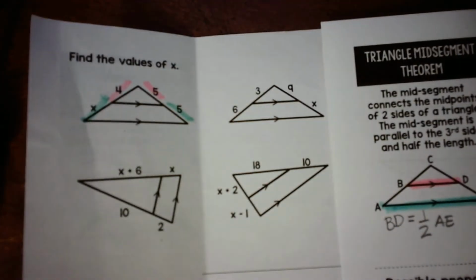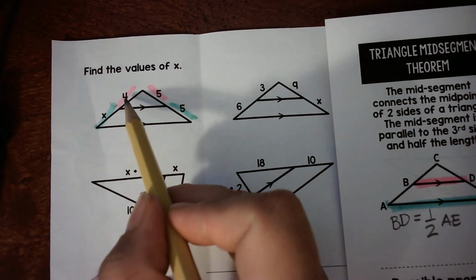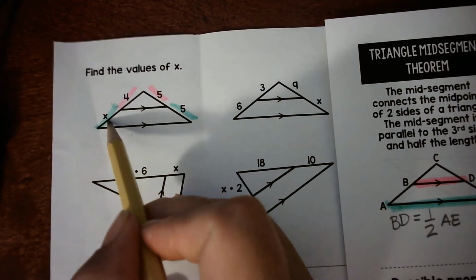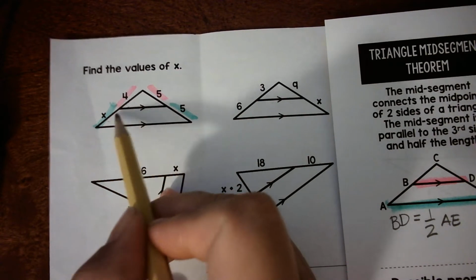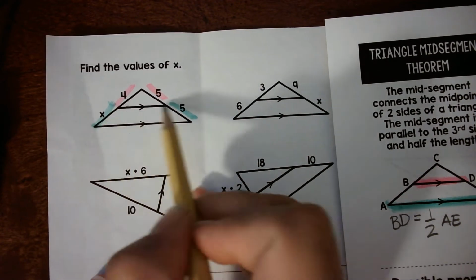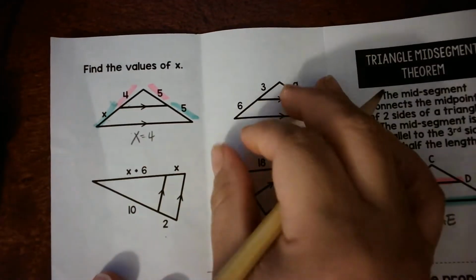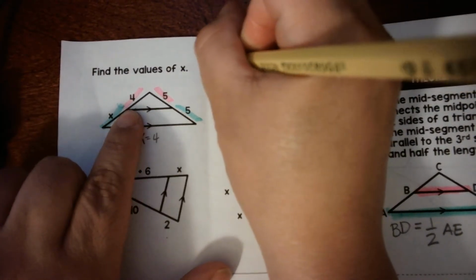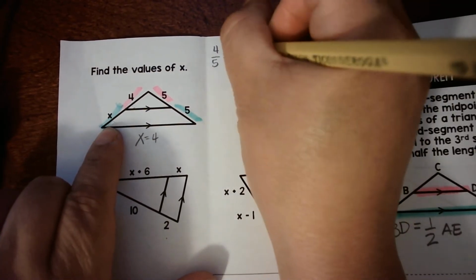So we don't actually need to set up the ratio, because I hope you can tell that if this is 5 and it is 4 compared to 5, then this has to also be 4, so it has the same ratio, 4 divided by 5. So we have x is equal to 4. If that did not make sense to you, then just set up the proportion. We know that we had 4 divided by 5, and that's supposed to be equal to x divided by 5.